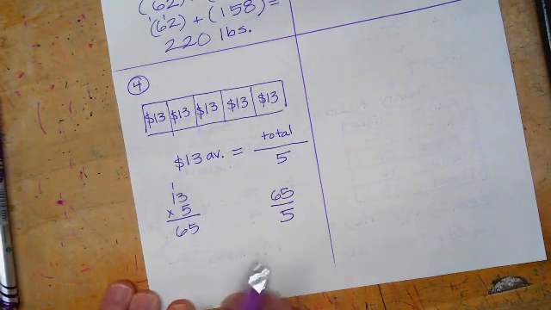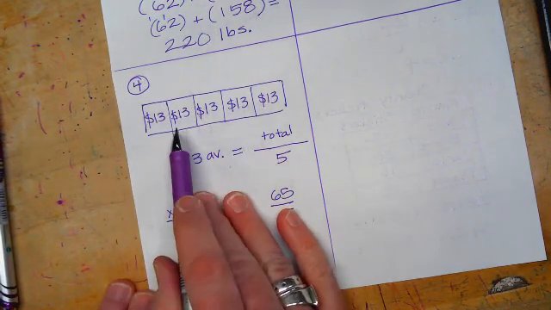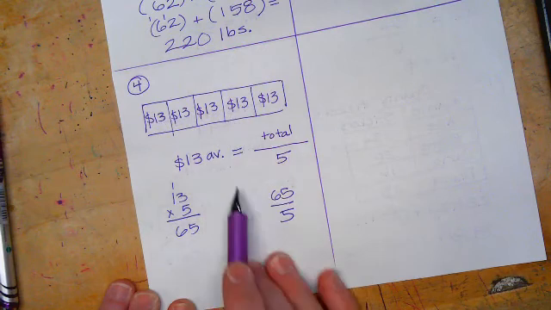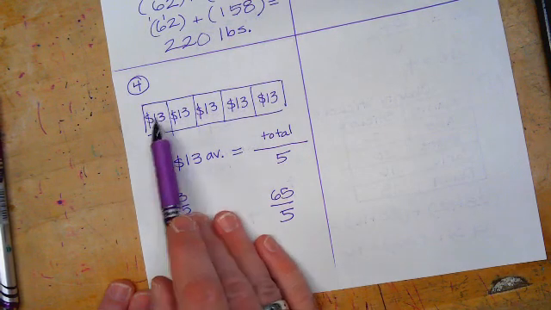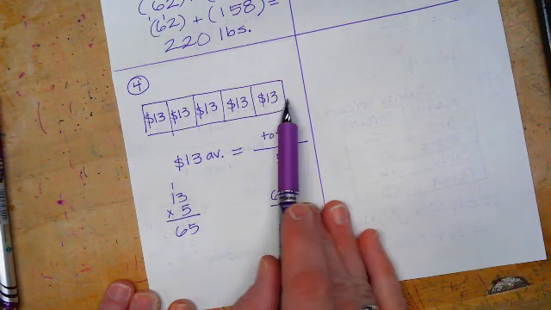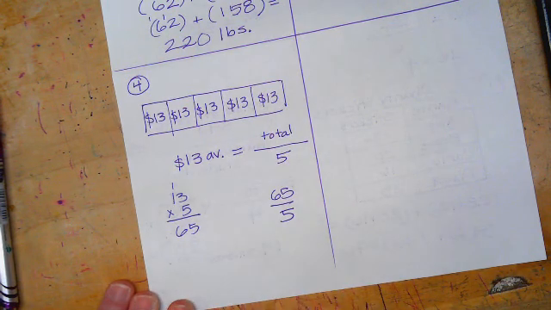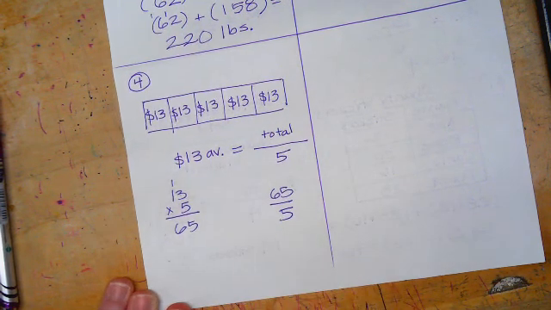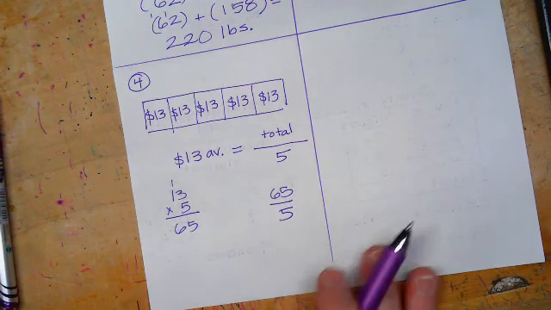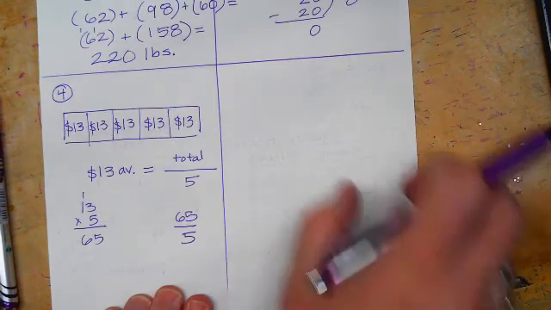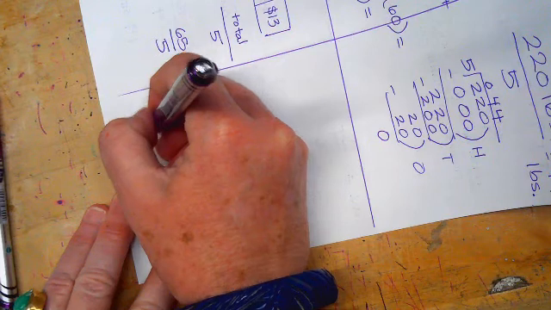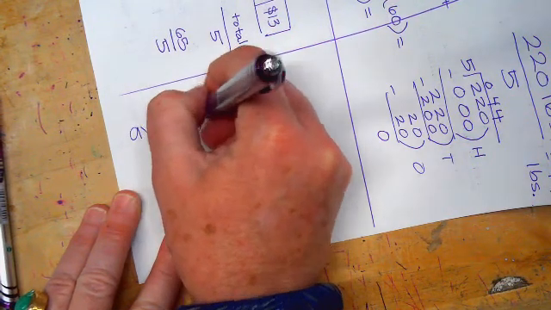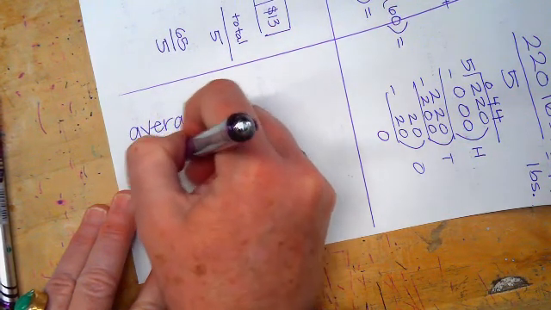So 65 divided by 5 is going to tell us that the average is 13, right? So we basically just used the inverse operation of multiplication. We knew the average, but we wanted to know the total number. So we took 13 plus 13 plus 13 plus 13 plus 13 was 65 divided by 5 days.